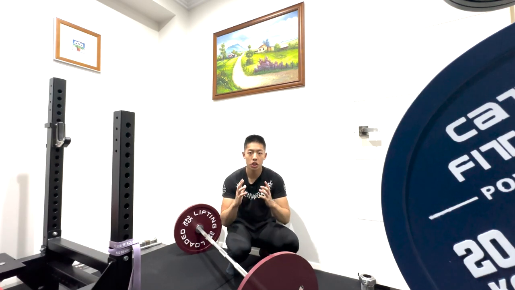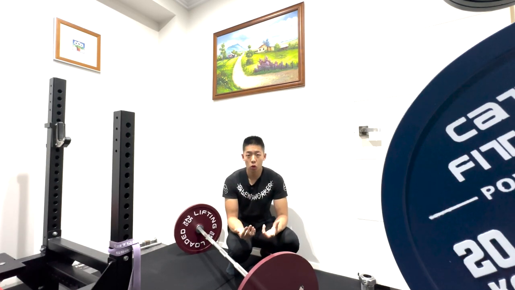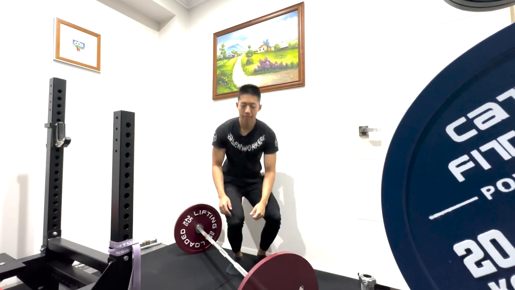So today we're going to be taking a look at the deadlift, and in particular we're going to examine how our head position, whether it's looking forward, looking up or looking down, can affect our body and our torso positioning during the deadlift movement.